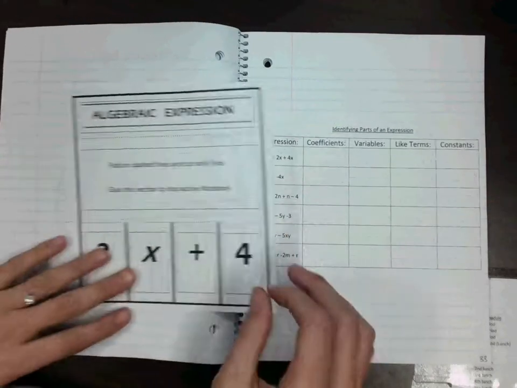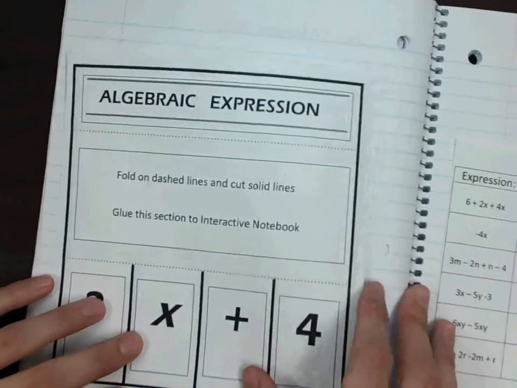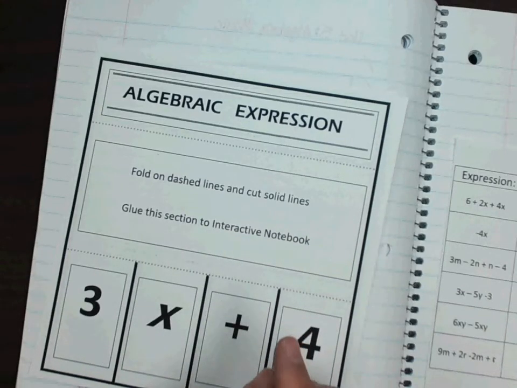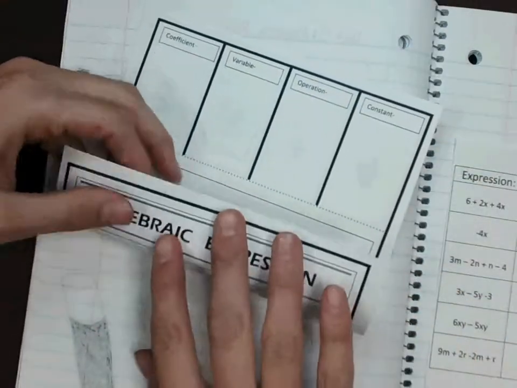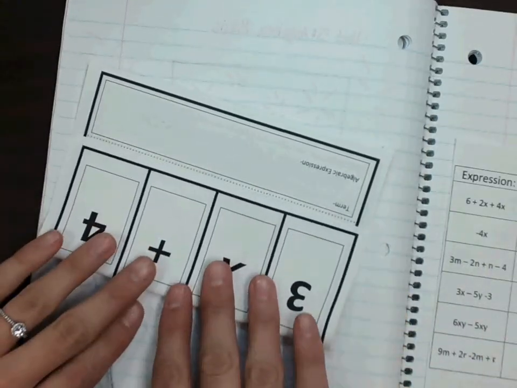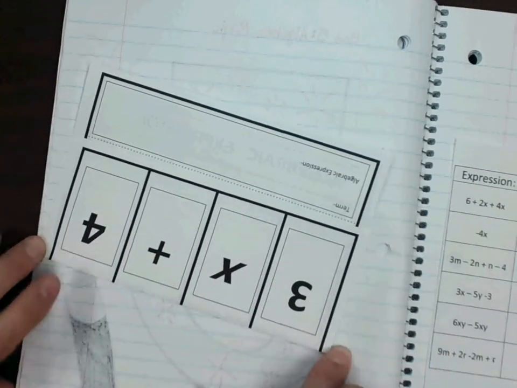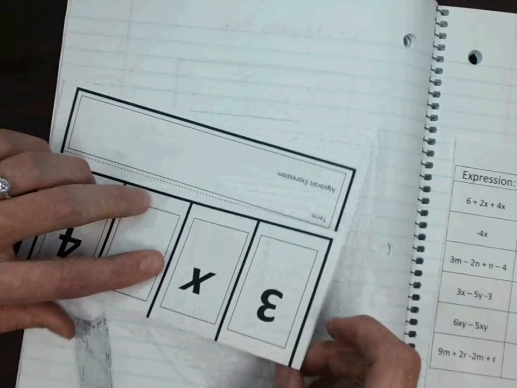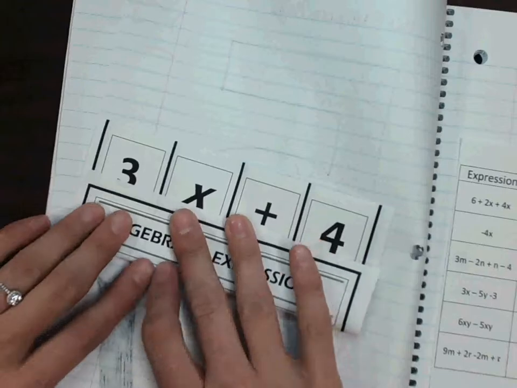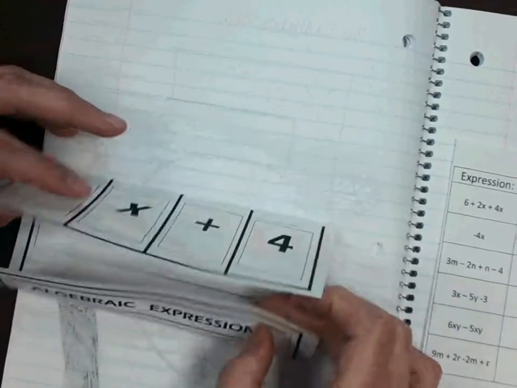So first we're going to use this piece of paper right here. It says fold on the dashed lines and cut solid lines, glue this section to your interactive notebook. So you're going to fold this. Actually, let's fold this one first. The 3x on the dotted line. Okay. Then you're going to fold the algebraic expressions word on the dotted line as well. So it's supposed to kind of hold these tabs in.